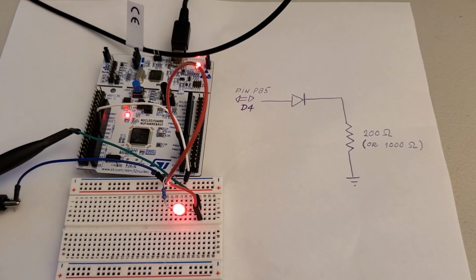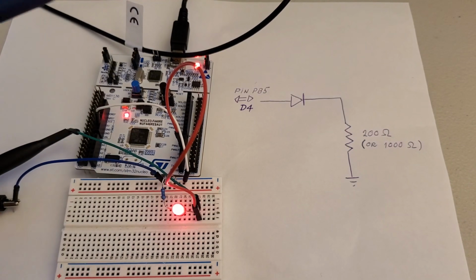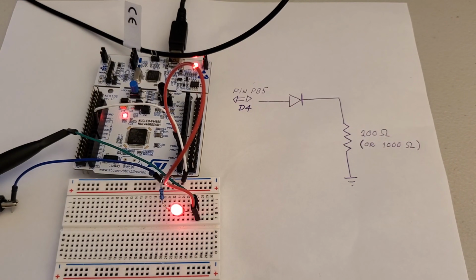Here's a close view of our experimental setup. We are using a Nucleo 64 STM32 board. However, everything explained in this video tutorial can be generalized to other types of STM32 boards and microcontrollers, as long as you can find the corresponding board schematics.